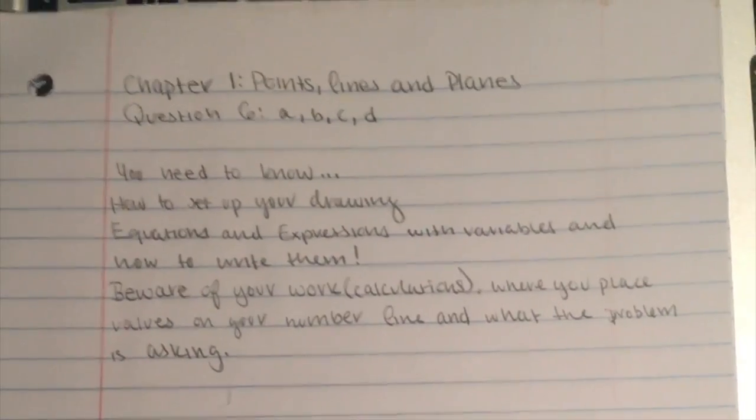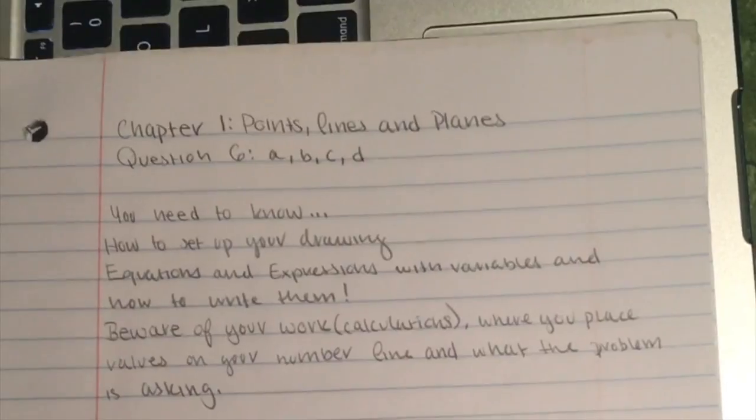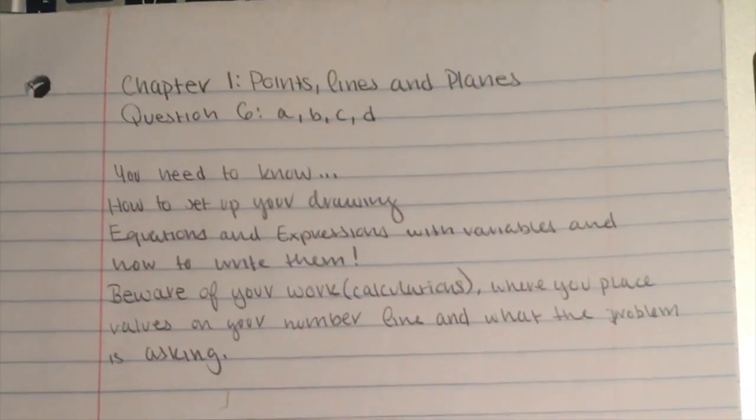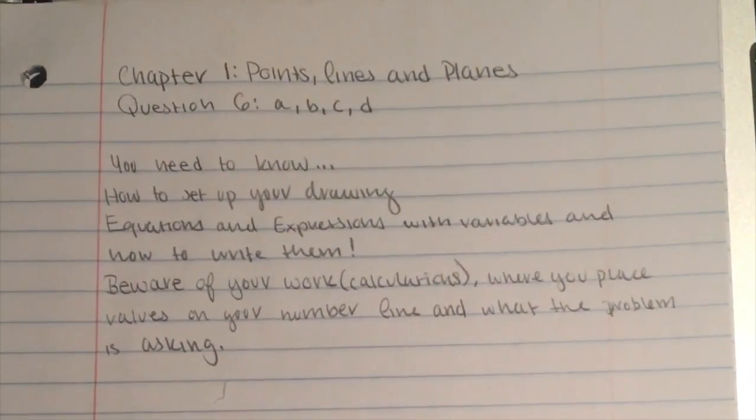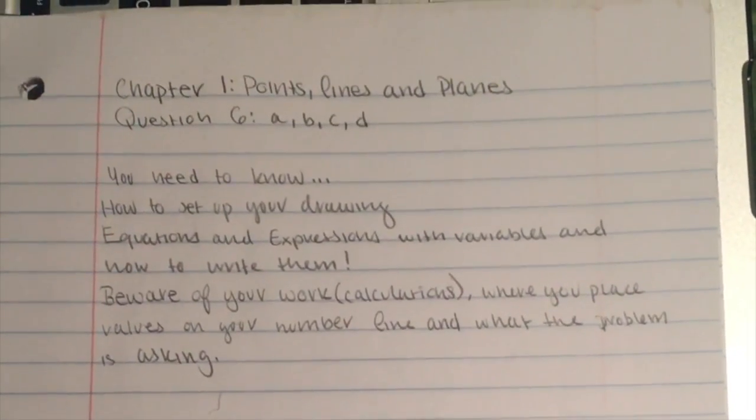To do this problem, you should know how to set up your drawing, equations and expressions, and dealing with variables, and just making sure you understand how to write them. When doing this, it can get tricky, so be aware of your calculations and where you place your values on your number line. And make sure you understand what the problem is asking.